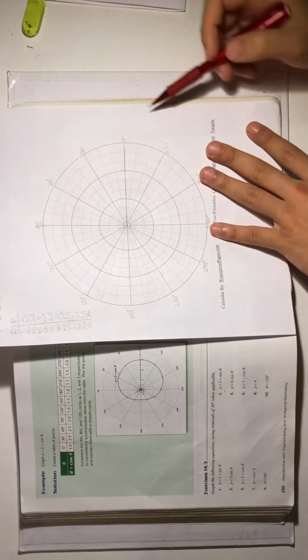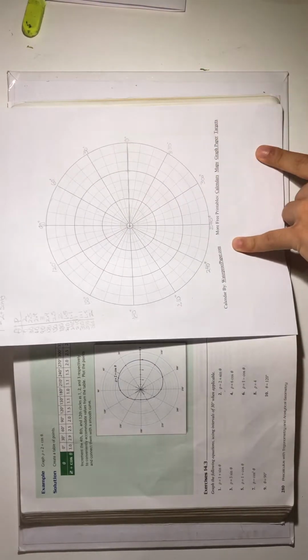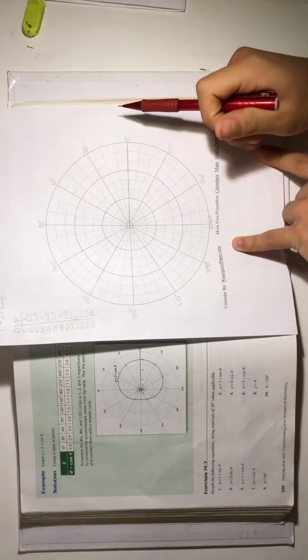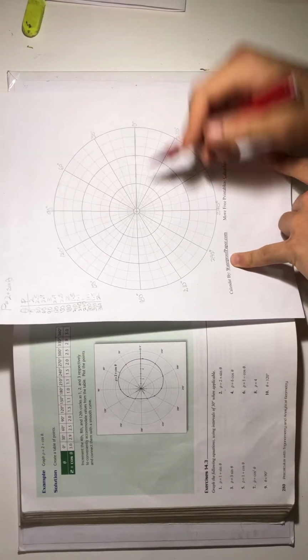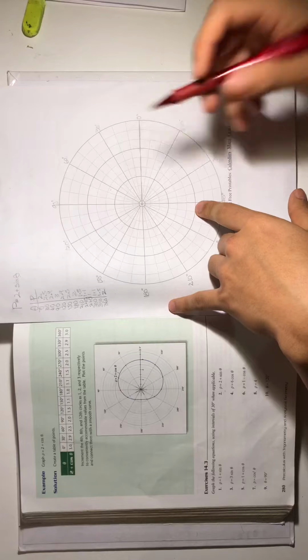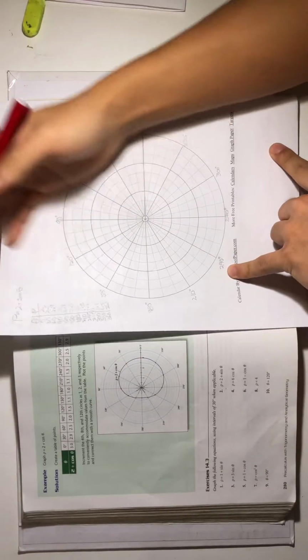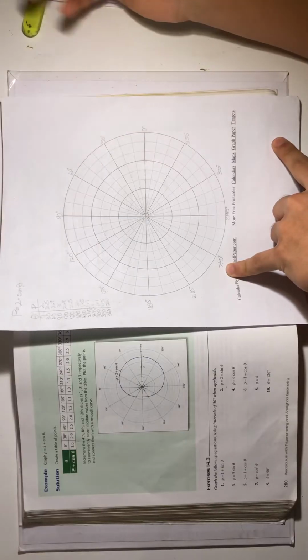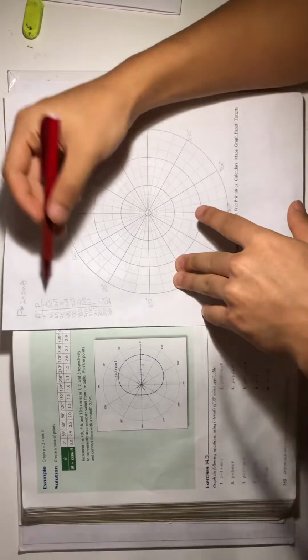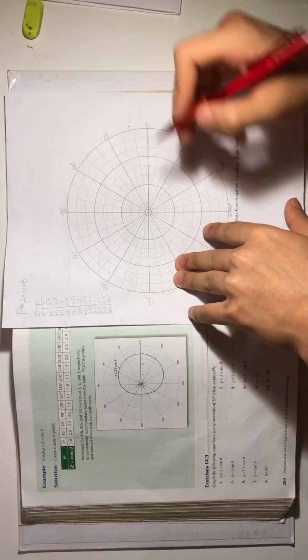Now that we have written down and marked our degree increments, we're going to mark the scale of the polar graph. The way I like to scale it, to make it very visible and to be able to actually see the graph, is to take our biggest p-value and go down from there.